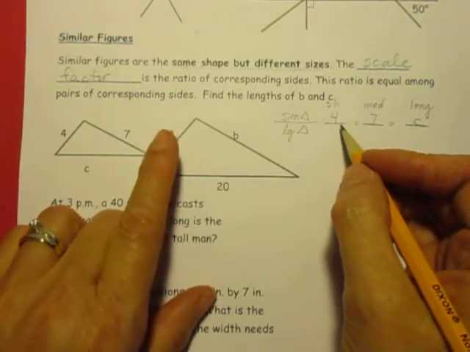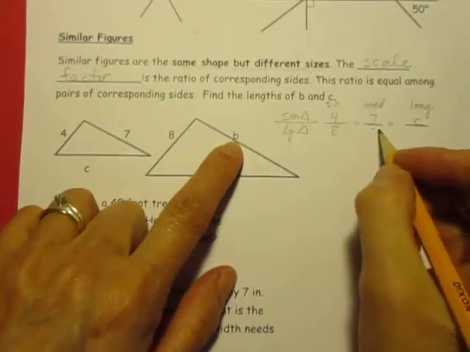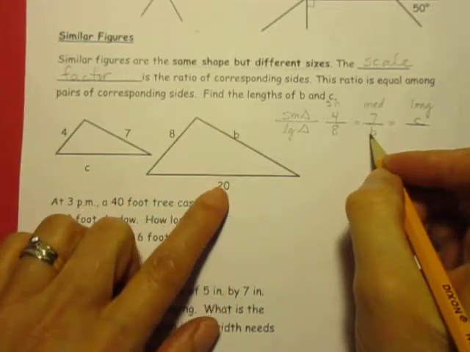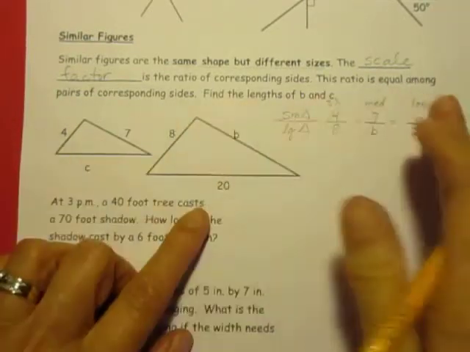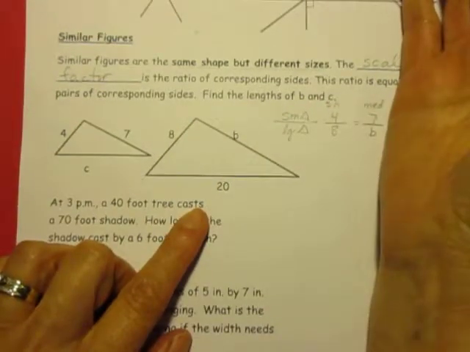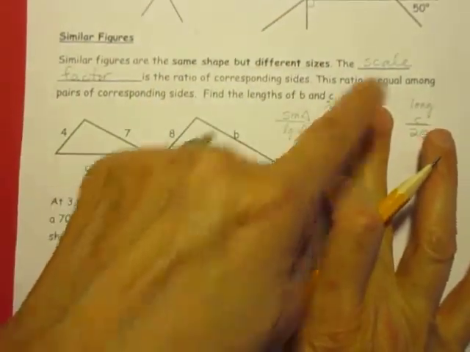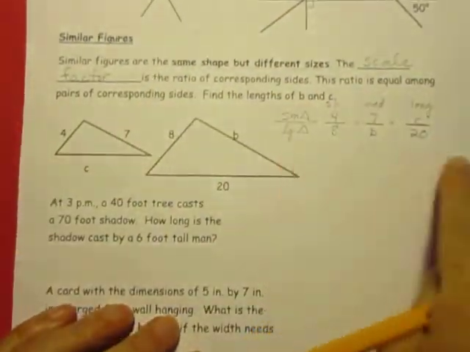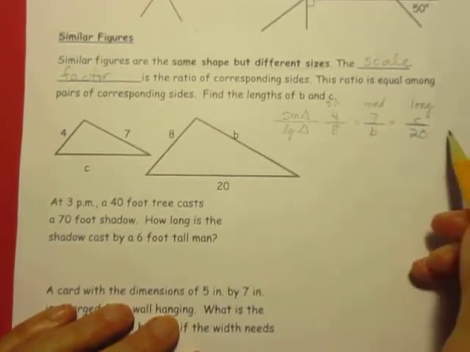In the large triangle, my small side is 8, my medium side is B, and my longest side is 20. Now, I wouldn't have to set them all up like that. I could have just done that. I could have then placed the short to the long. But putting them all on one section like that makes it really easy for me to stay organized and get all my information.